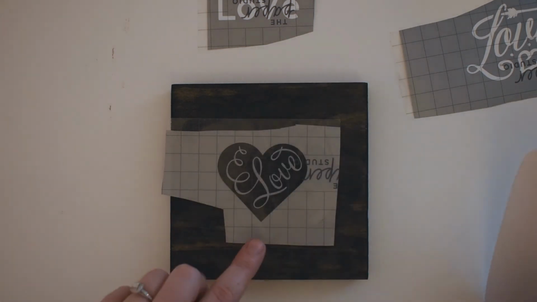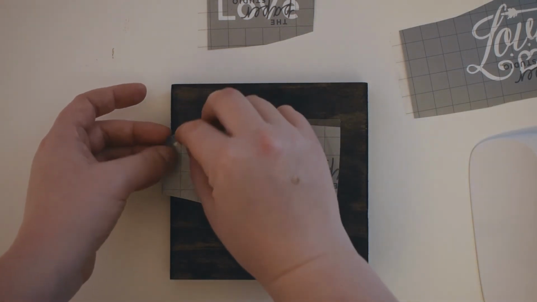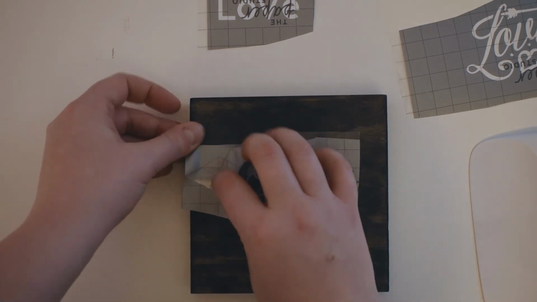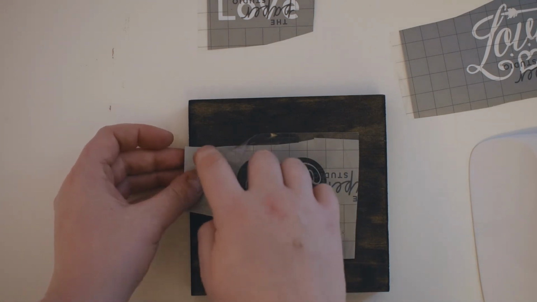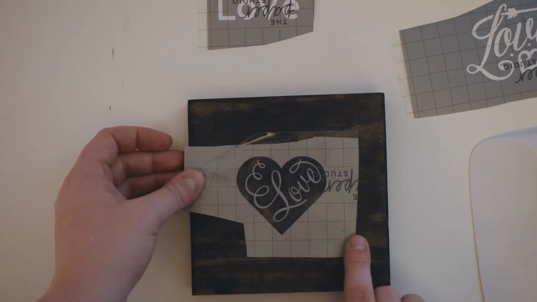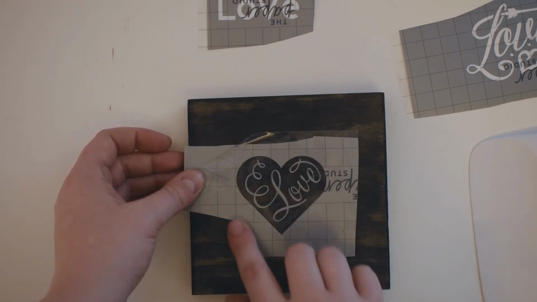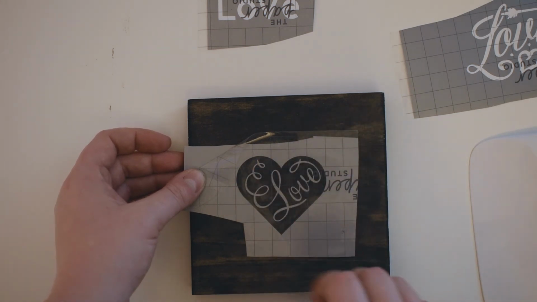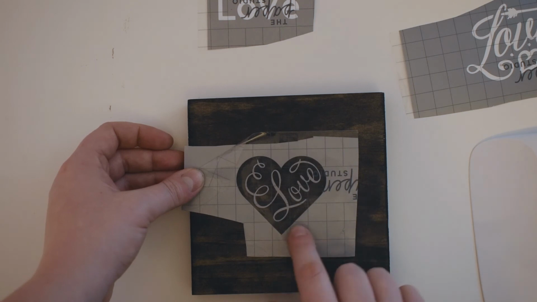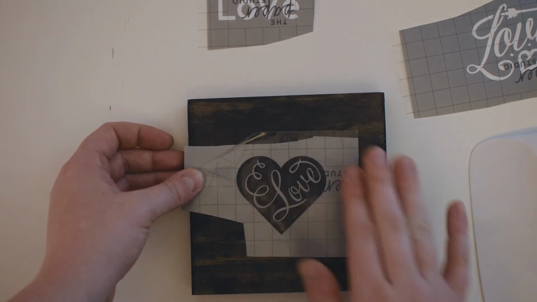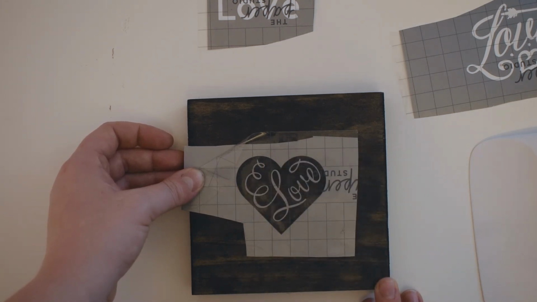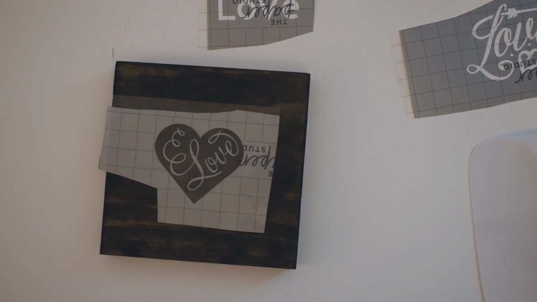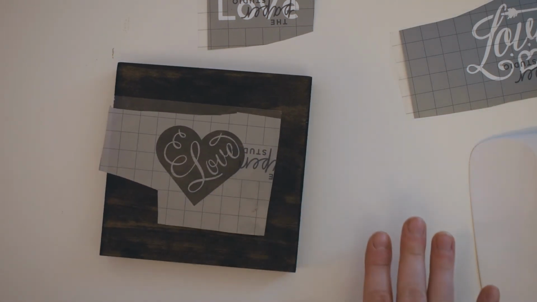So scrape it on, get it really adhered, and then you'll pull back your transfer tape, and then you'll be left with the vinyl stencil on your product or whatever you're making on your project. And then you can use, I use mine with paint, so I paint around. I use a little sponge and I paint, and then you're good to go. So that is how you can make a stencil using your Cricut and vinyl.